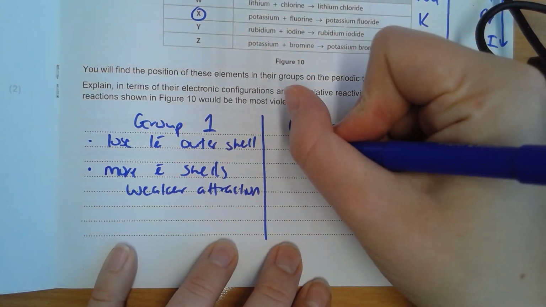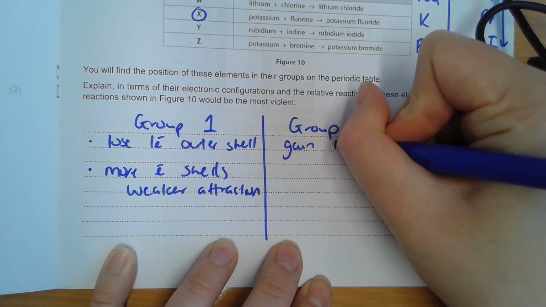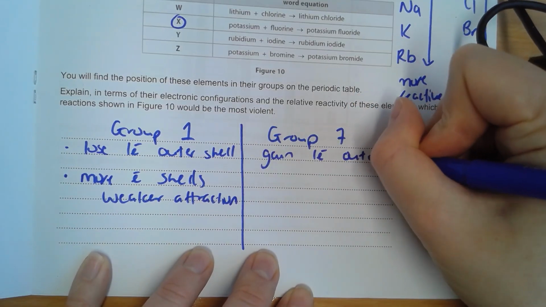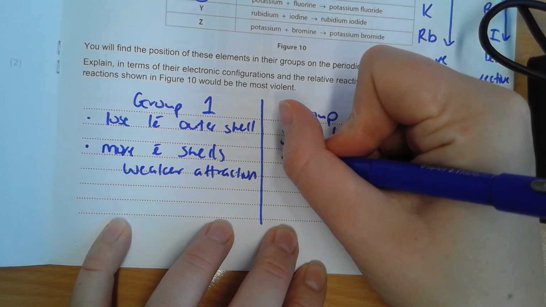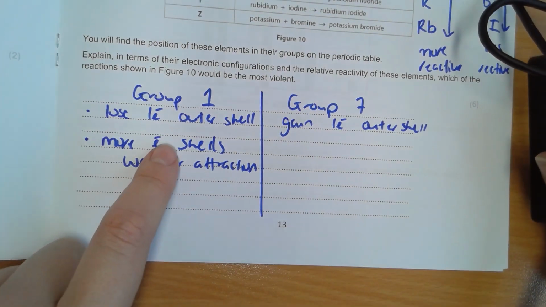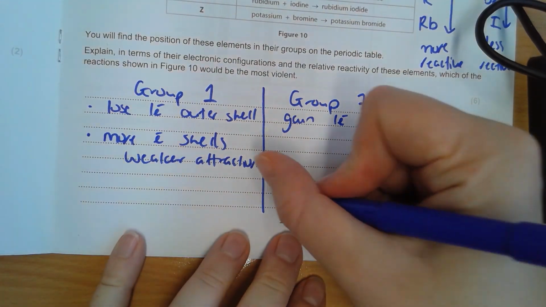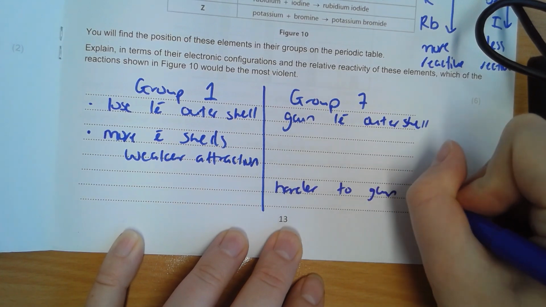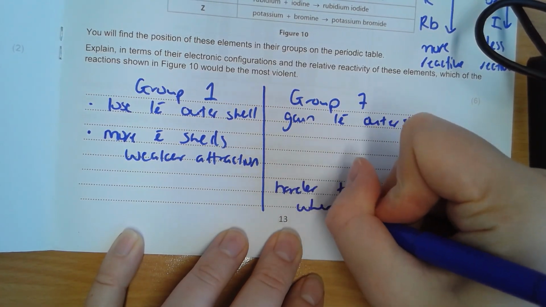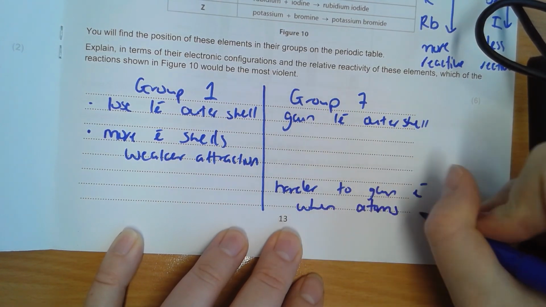And then for the group 7s, you're going to be saying the opposite. You're saying it wants to gain one electron to the outer shell. You can repeat this again: more electron shells makes it a weaker attraction, and therefore it's harder to gain an electron when the atoms get bigger.